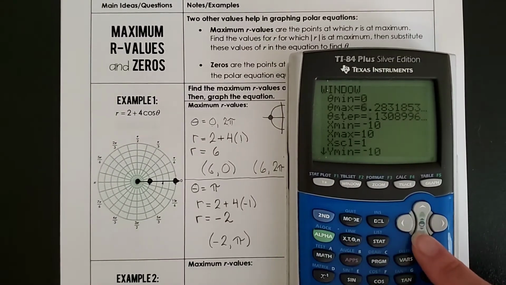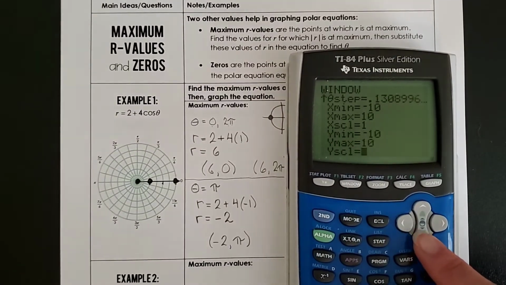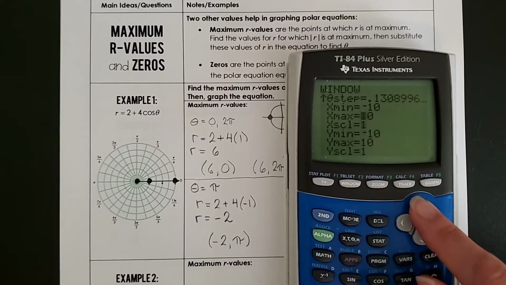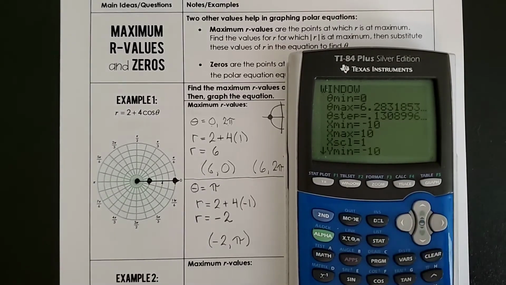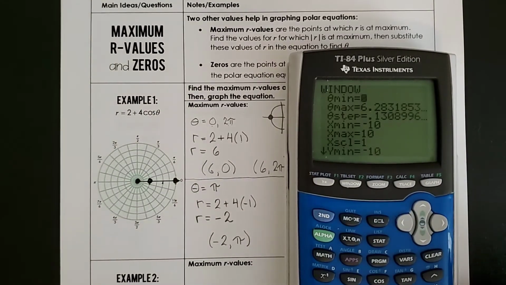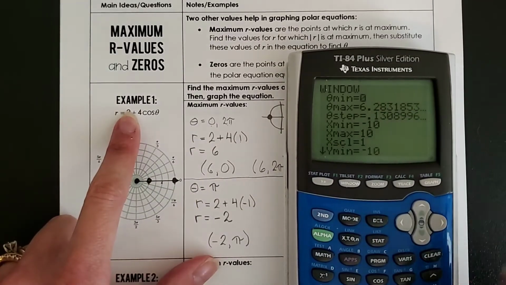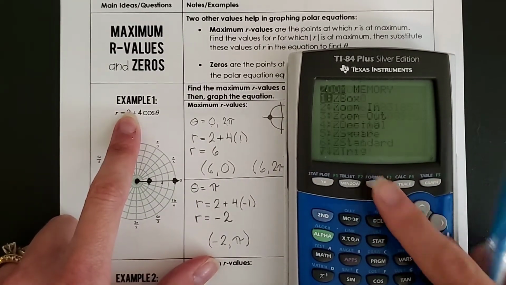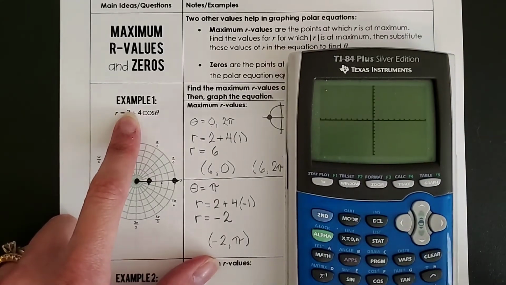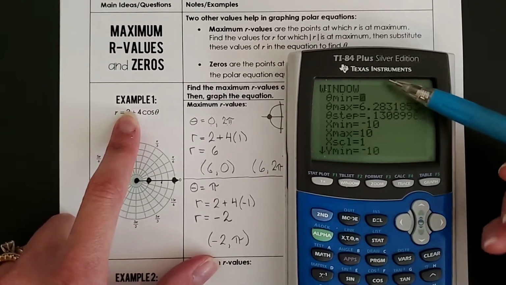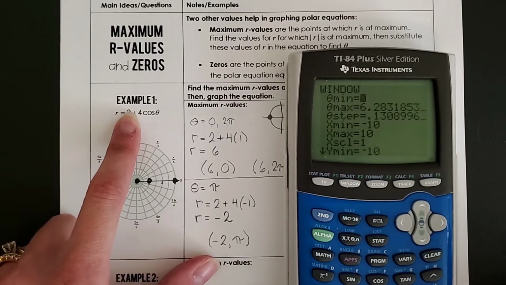And then it still has x mins and maxes and y mins and maxes. And so you can decide your left to right, your horizontal and vertical axes there. So if I do want to keep this in standard, and yours doesn't look the same, press zoom and then 6. And then you can go back to window and you should have this standard window.